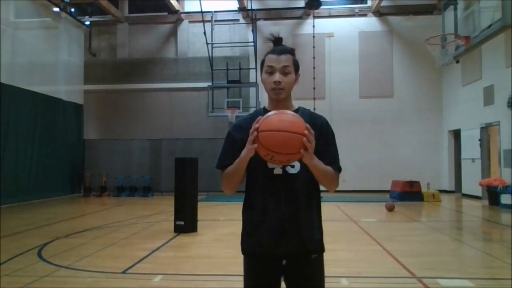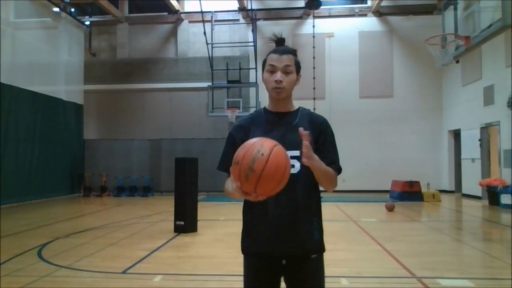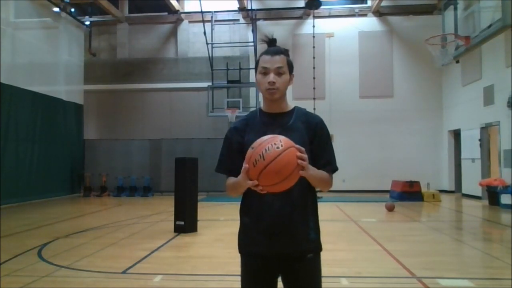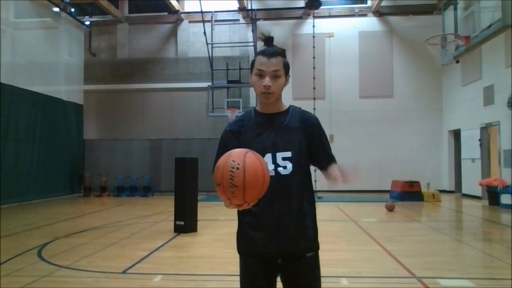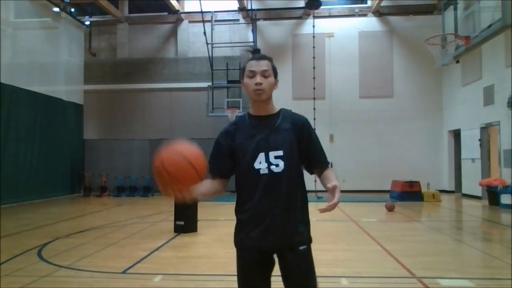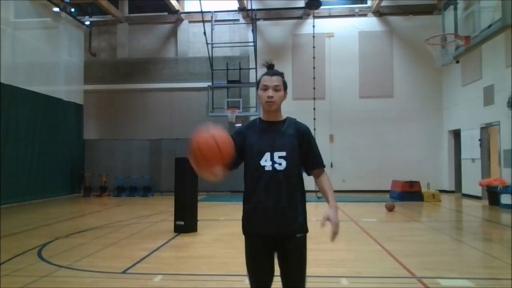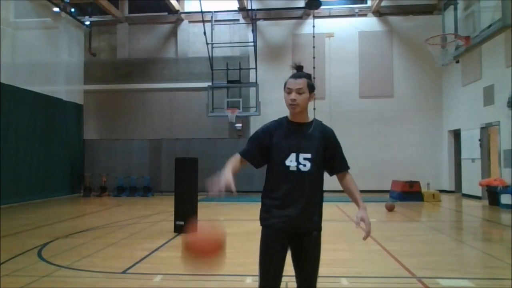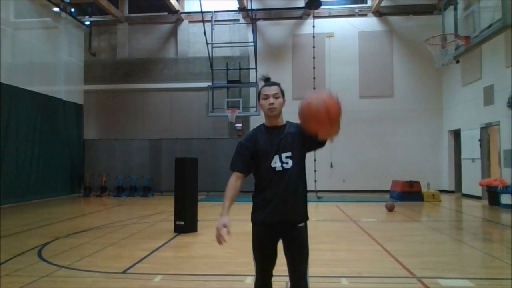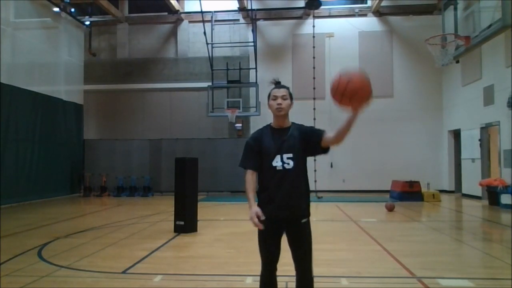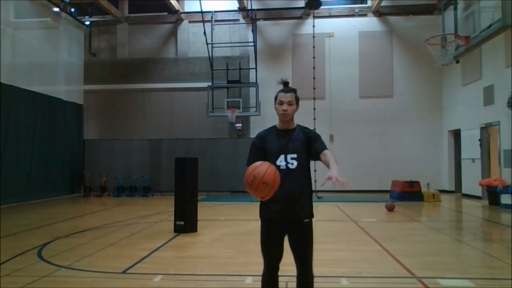Before we get into any advanced dribbling drills, we want you to start practicing dribbling with your left hand and dribbling with your right hand. The height of the basketball is important. If I'm dribbling like this, in front of me, it's really easy for someone to steal it.